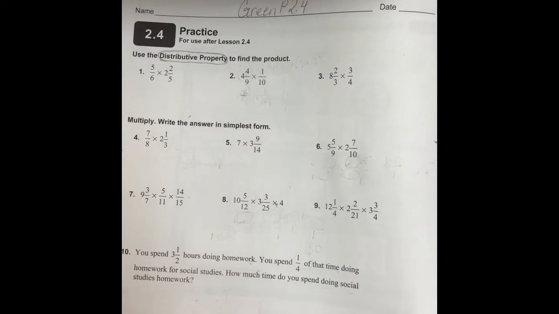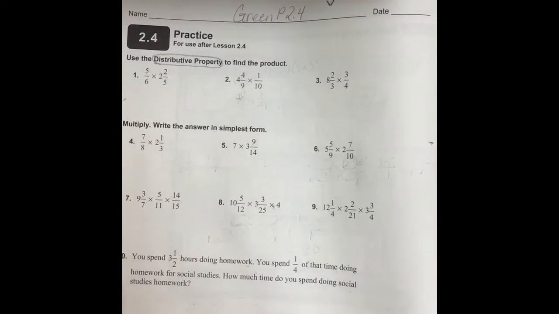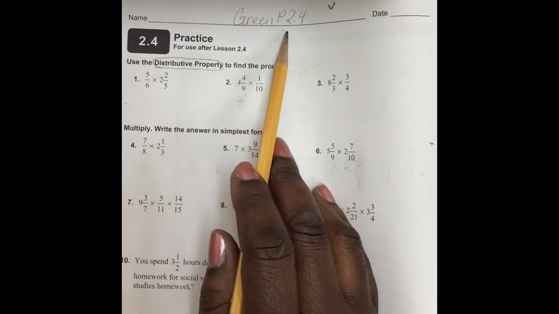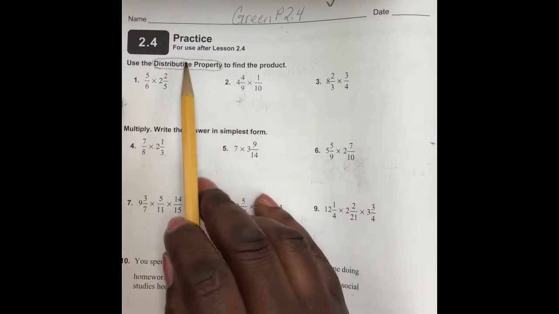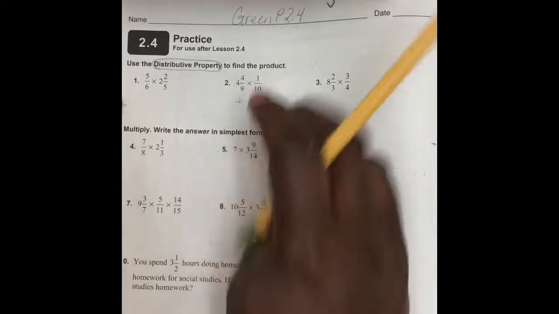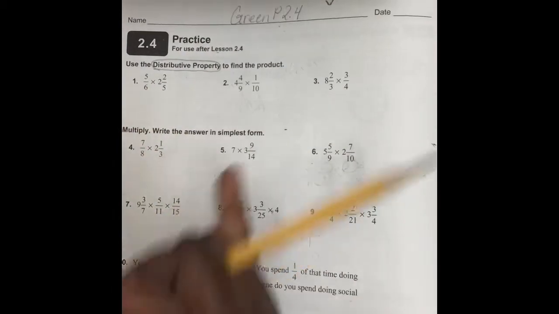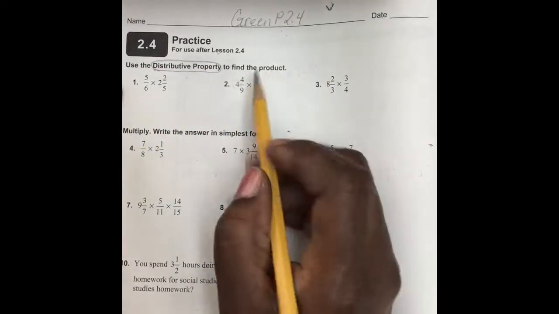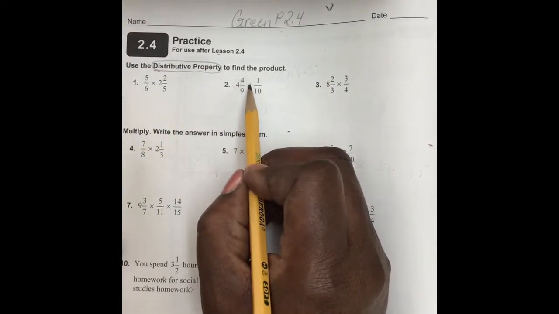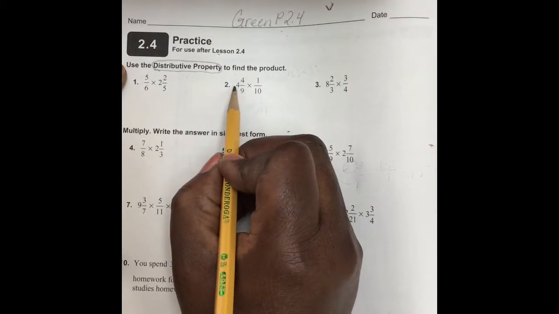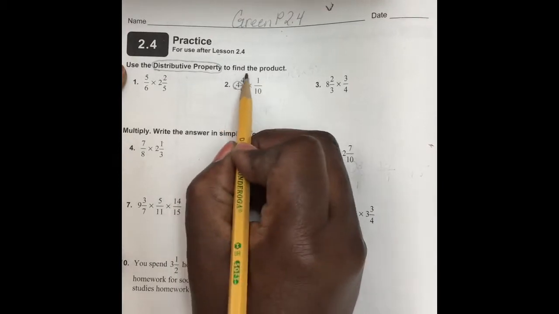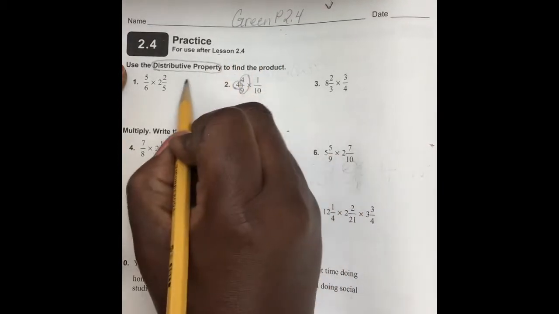Hello class, today we are doing Green Practice 2.4. Today we learned in class that there are actually two methods to multiplying mixed fractions, okay? You can distribute because the mixed fraction has a whole and a fractional part that can be separated.